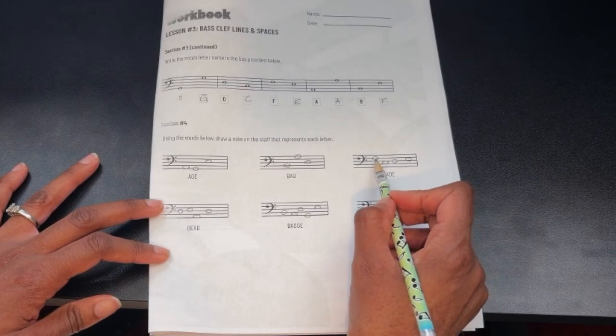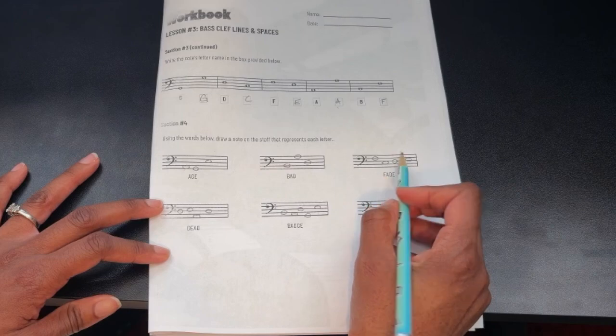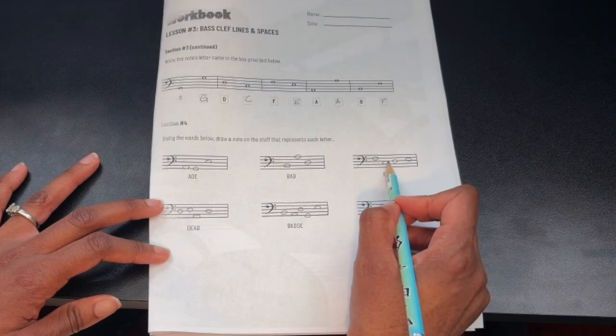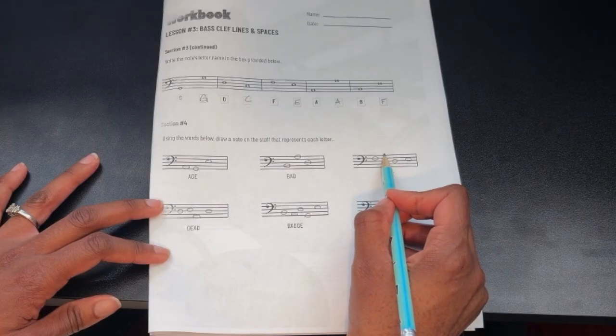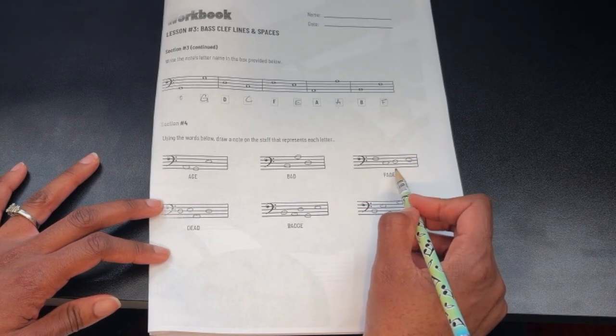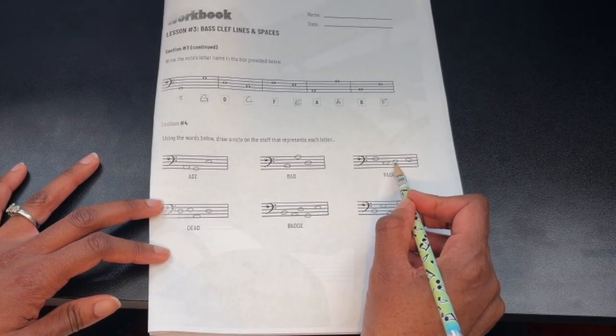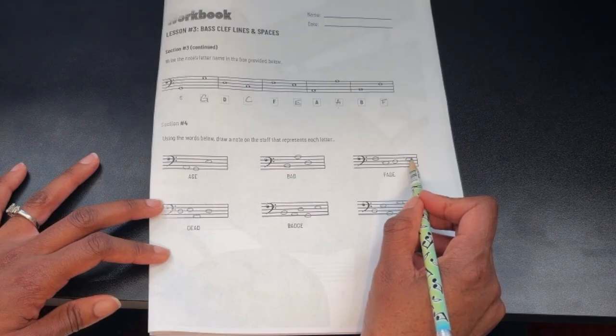Fade. I put my note here on the fourth line for F. I put my note here on the second space for A. I could have also put my note here on the fifth line. Okay, I also put my note here on the third line for D, and I put my note here on the third space for E.